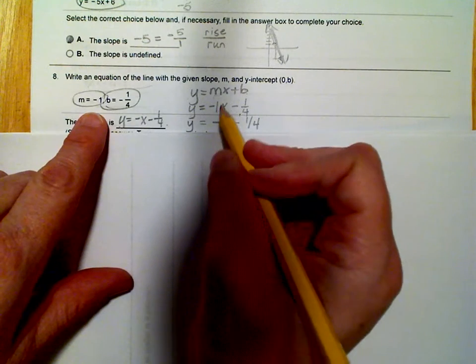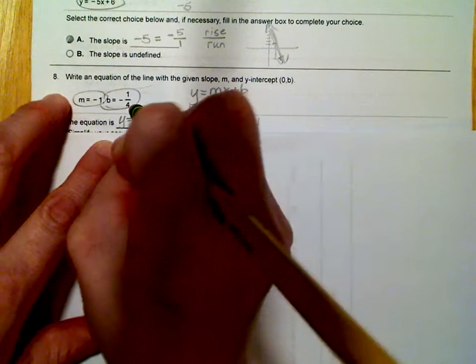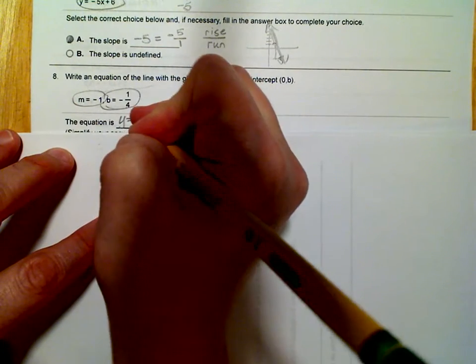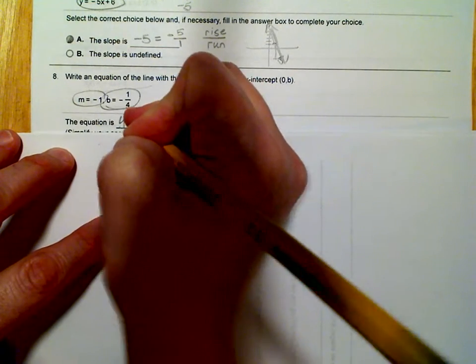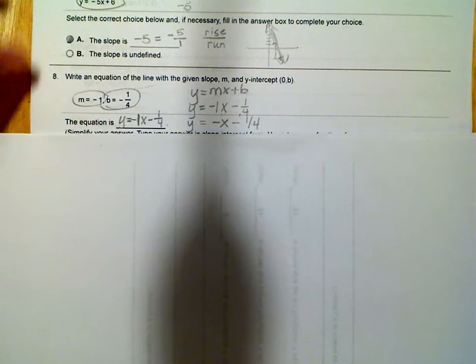Sometimes we drop that -1 off, we just call it -x minus 1/4. But when you're typing that in, you're probably feeling a little more comfortable with having a number there, so you might just want to go ahead and put in -1x minus 1/4. That's totally fine.